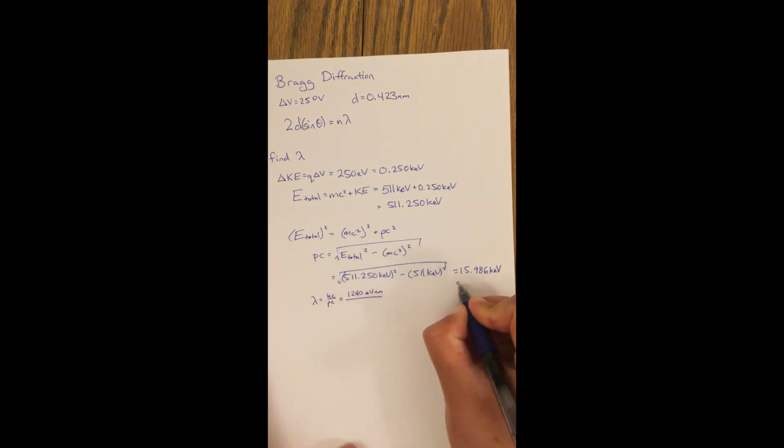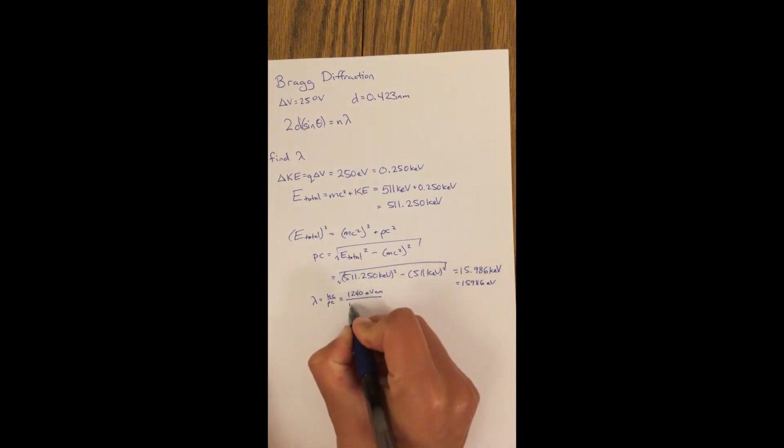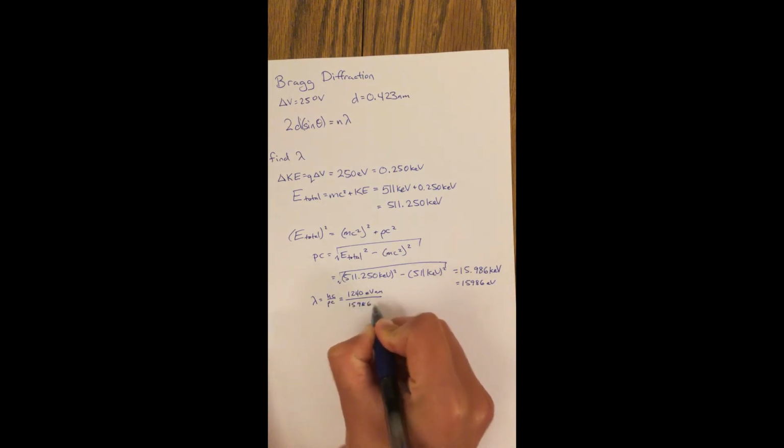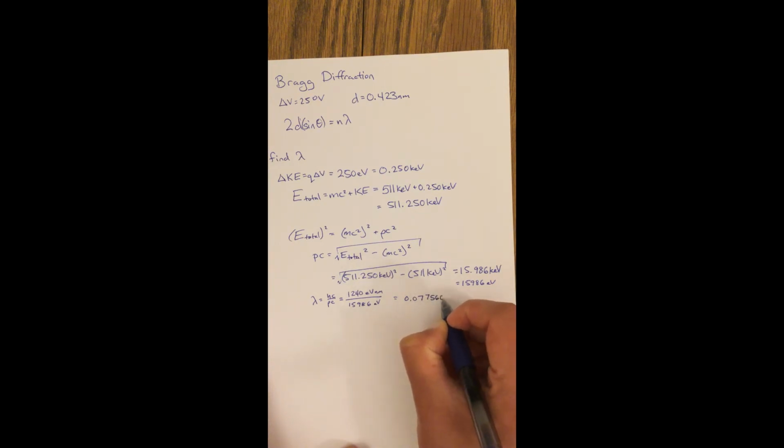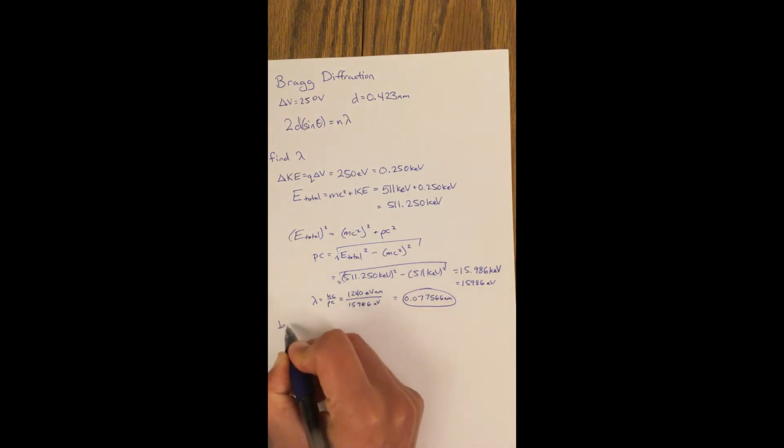And then we can write this as 1240 electron volt nanometers divided by 15986 electron volts. And then we get 0.077566 nanometers. That's the wavelength that they wanted us to find for part A.